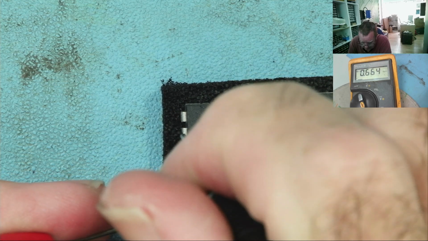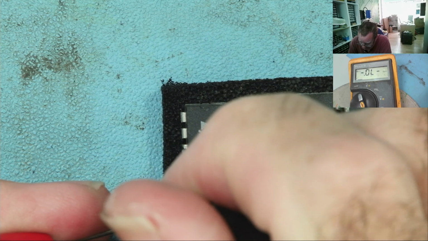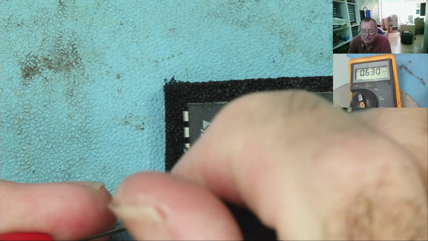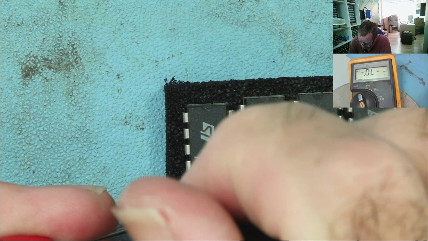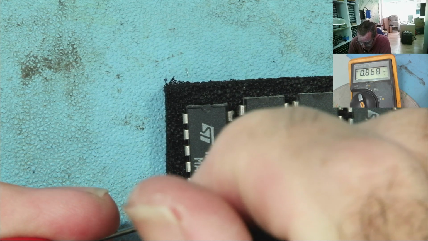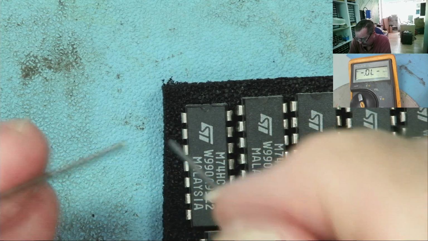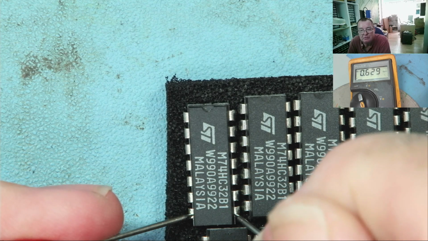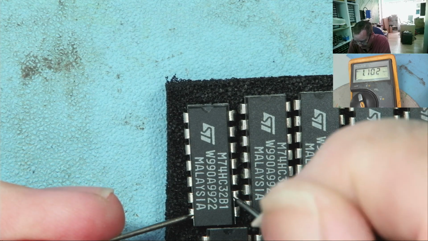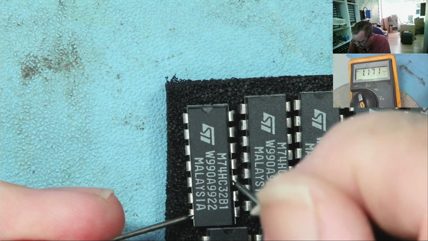0.663, 663, and this is the out. Reads slightly different, 630. Second gate, 663, 663, 630. Up the other side, that's an out, 629, 663, 663.